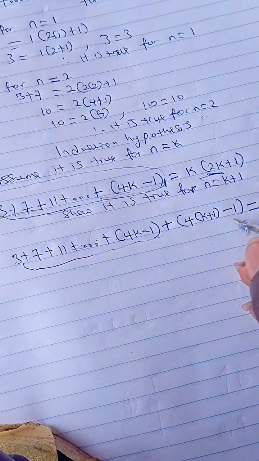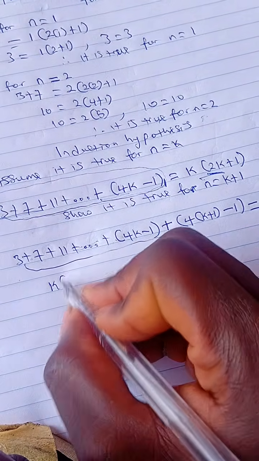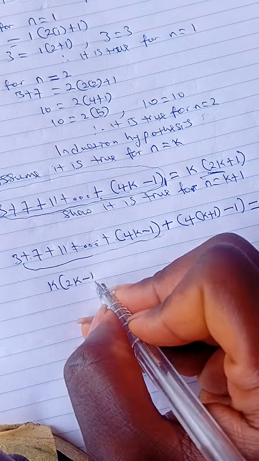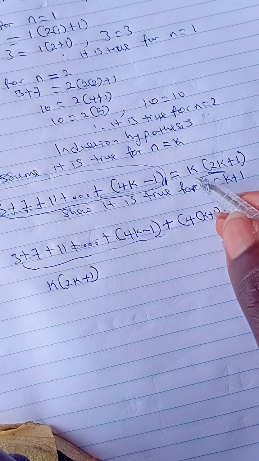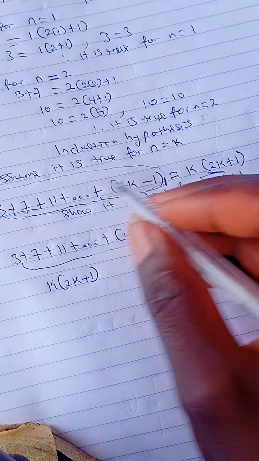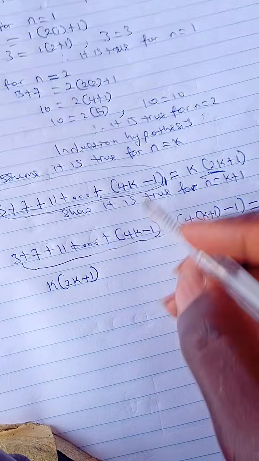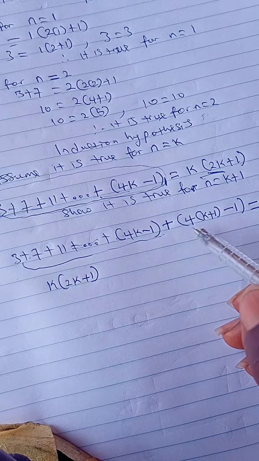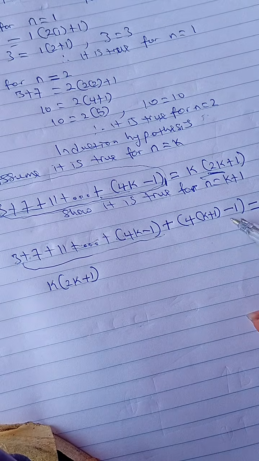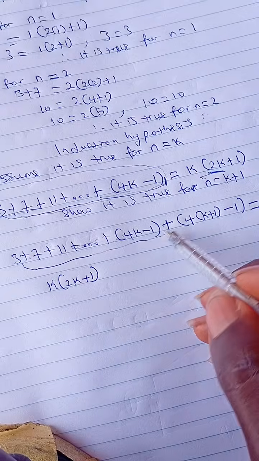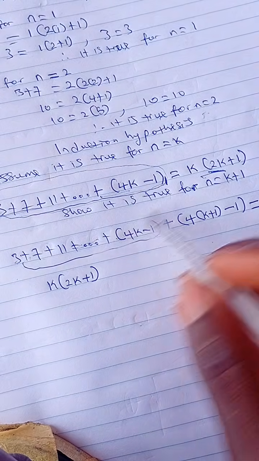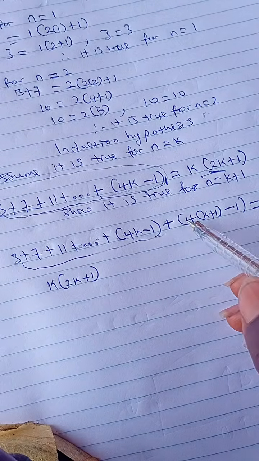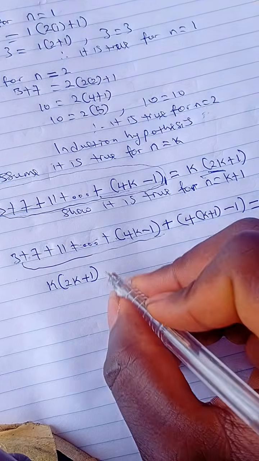So everything here can change to k into 2k minus 1 plus 1 rather. No, we are replacing this with this because they are equal. How are they equal? See, they are equal here, and this is the same thing as this. Some people, when they are replacing these two, will forget that there is one left here. So be careful. You are only replacing this. Everything here is not equal to this. It's only this one that is equal to this. So if you write this, don't forget that there is something left here.